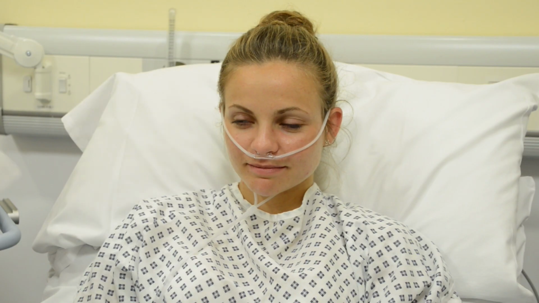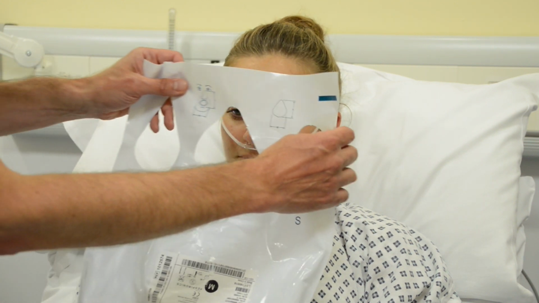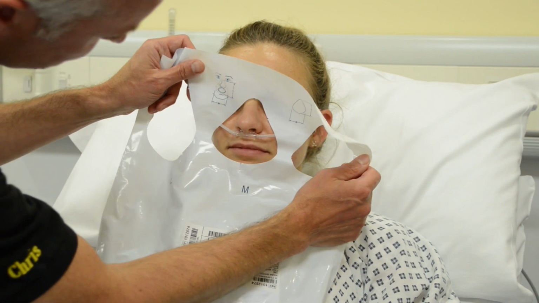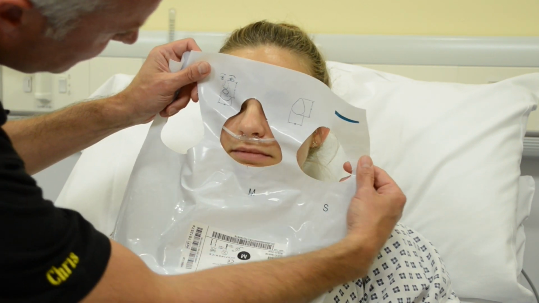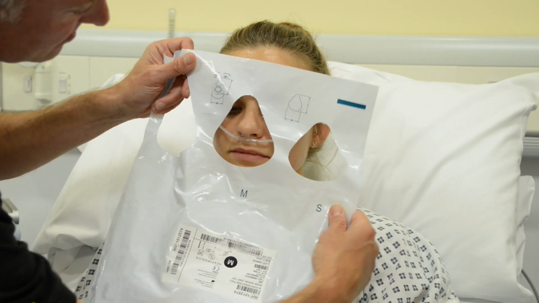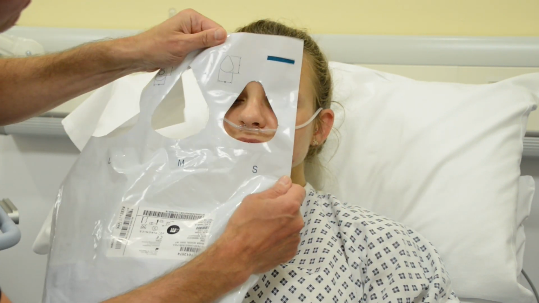To measure for an oronasal mask, hold the sizing guide found on the bottom of the mask bag up to the patient's nose and mouth. Check the top edge rests on the bridge of the nose with none of the eye area appearing in the cutout. The bottom edge should rest below the bottom lip and above the chin.